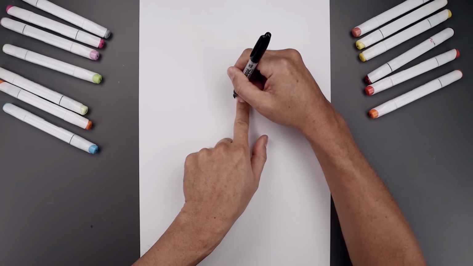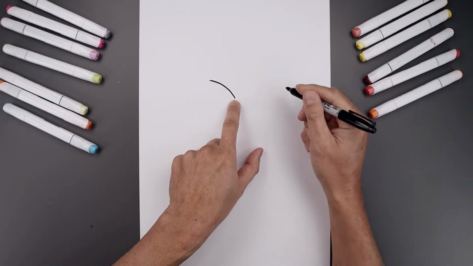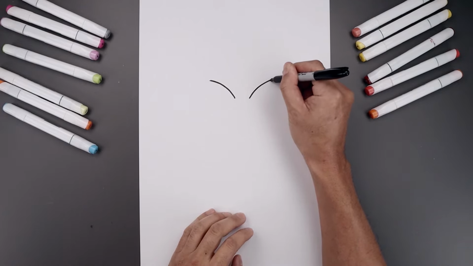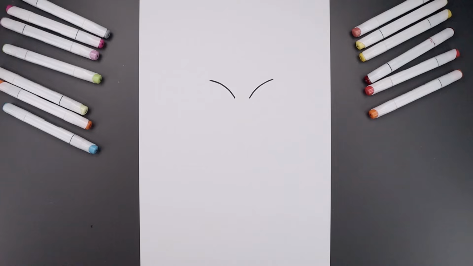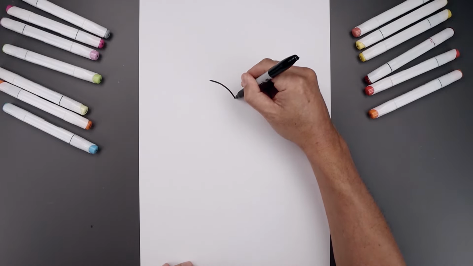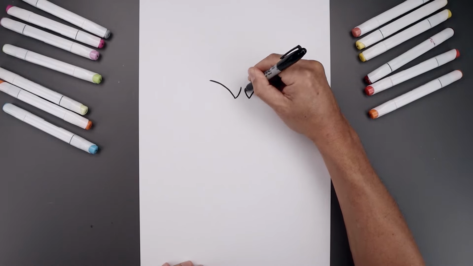We're going to draw a curve that goes up. And we'll just bend that out towards the left. Let's line up the inside over on the right and do the same thing. Going up and we'll bend that out. Let's go back to the inside and curl up the brow. On the left, we're going to bend this in and then up, and then we'll do the same thing on the right.